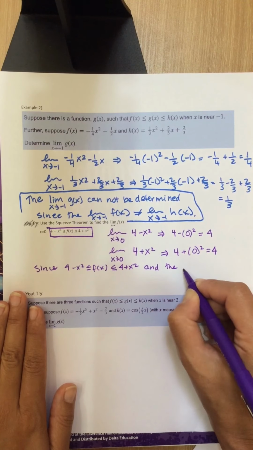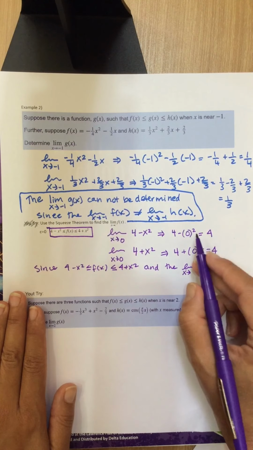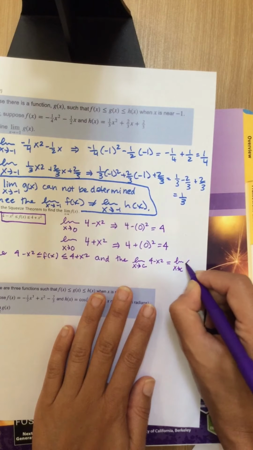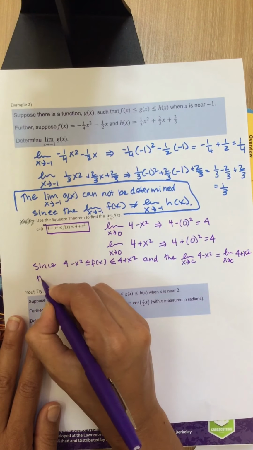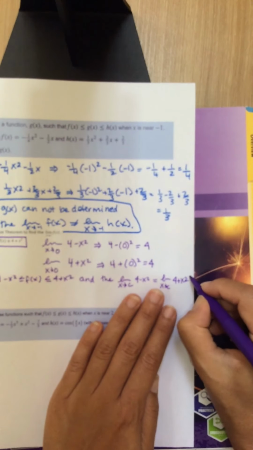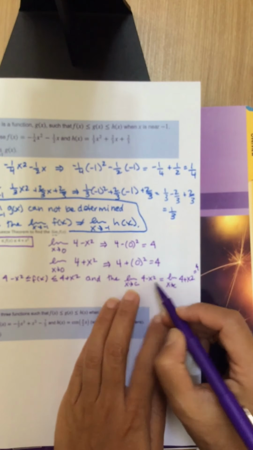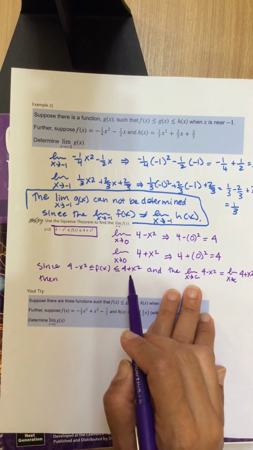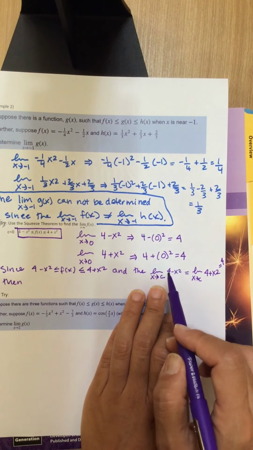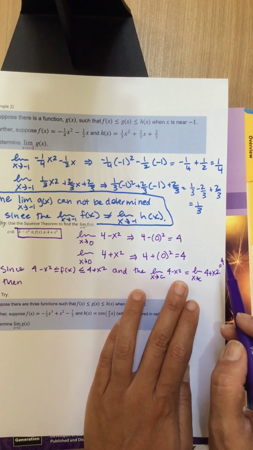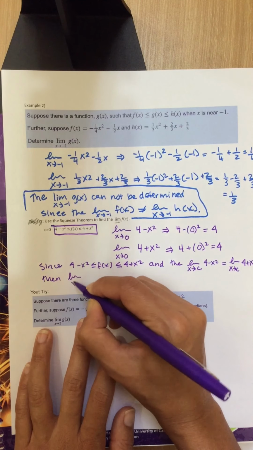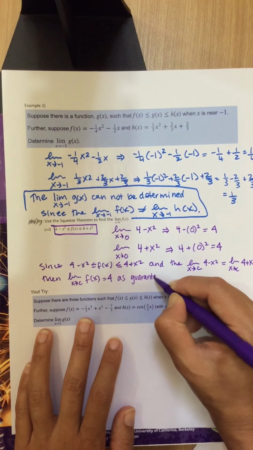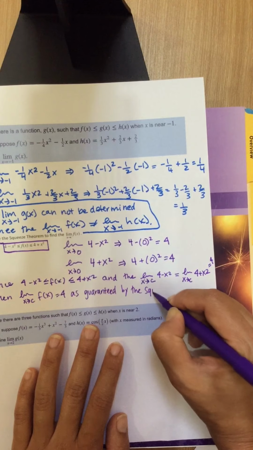Since 4 minus x squared is less than or equal to f of x, less than or equal to 4 plus x squared, and the limit as x approaches c of 4 minus x squared equals the limit as x approaches c of 4 plus x squared equals 4, then the limit as x approaches c of f of x equals 4 as guaranteed by the squeeze theorem.